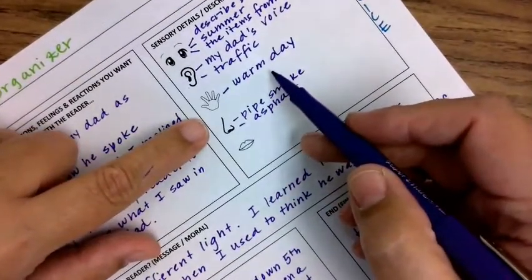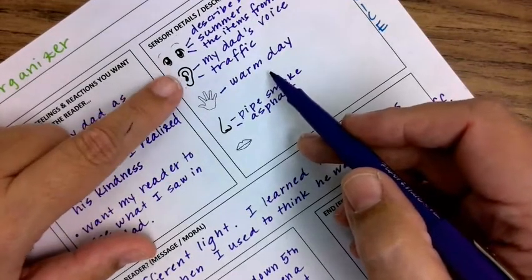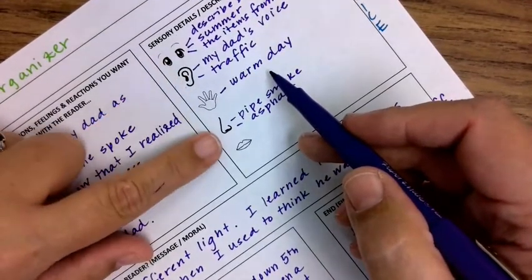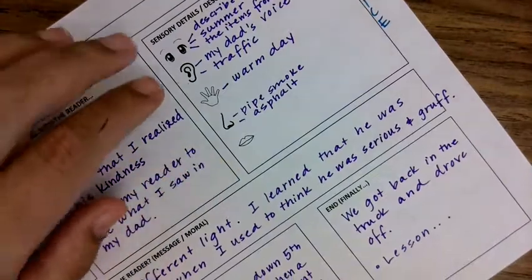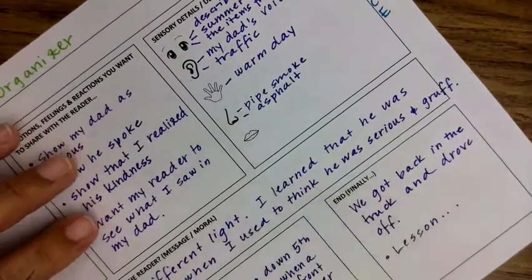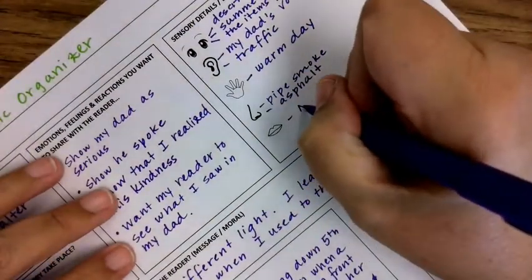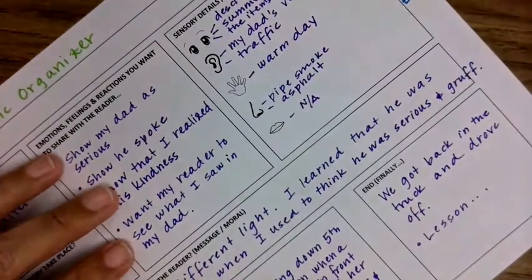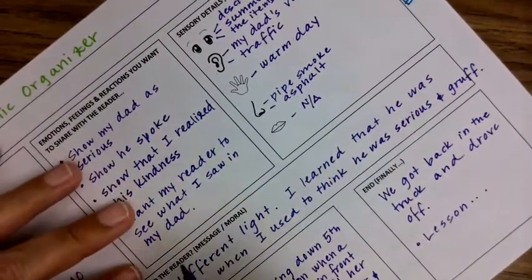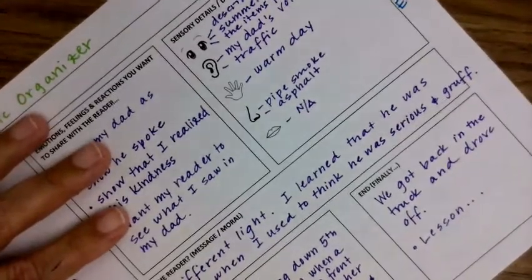Feel, probably you're going to have that, but hearing, you probably have that more than smelling or taste. So if you have a couple of these blank, then we get it. So I'm going to put NA here so I know that I thought about it and there's really nothing. And maybe I was drinking a soda, but I really can't remember that.